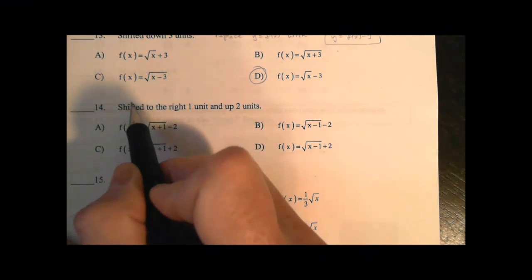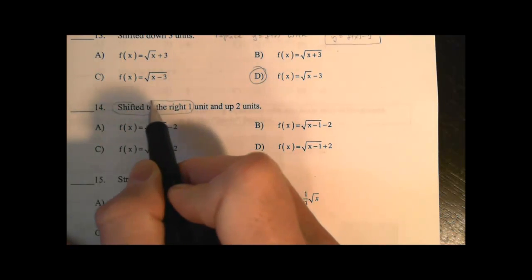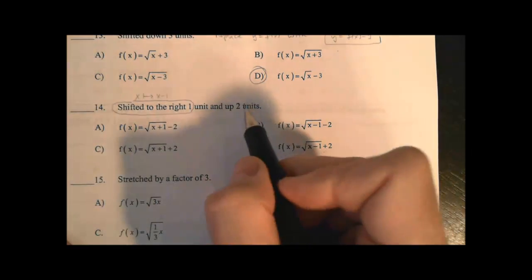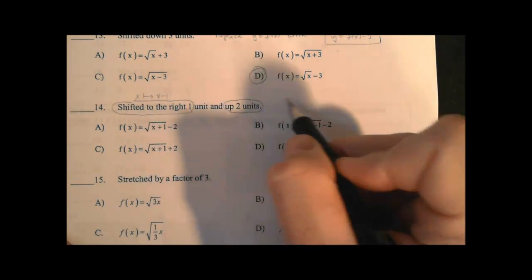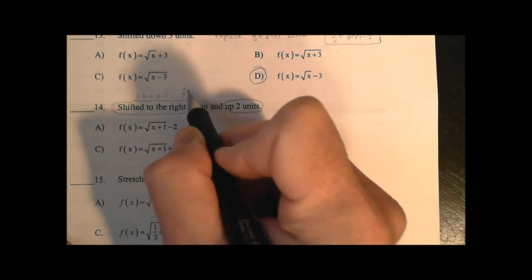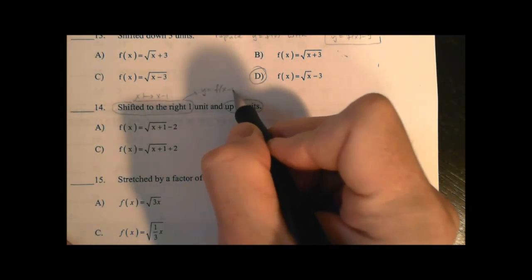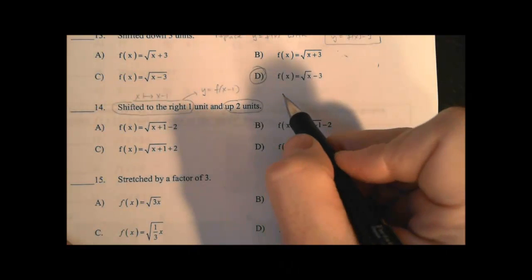Number 14, we want to shift 1 unit to the right and up 2 units. Right. So we're going to start with this, and we're going to get y equals f of x minus 1, and we want to shift that up 2 units.